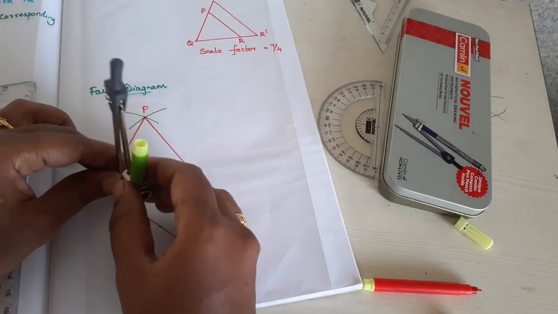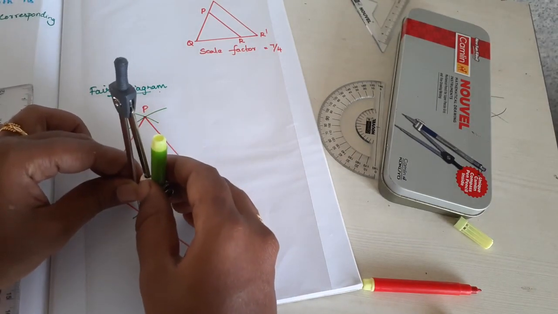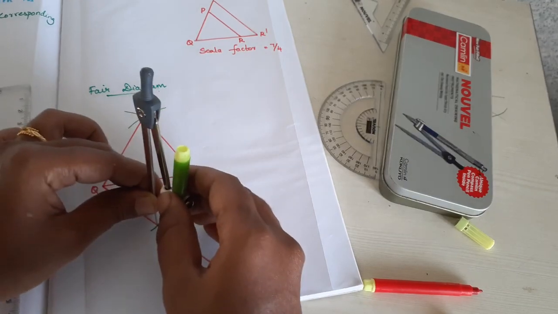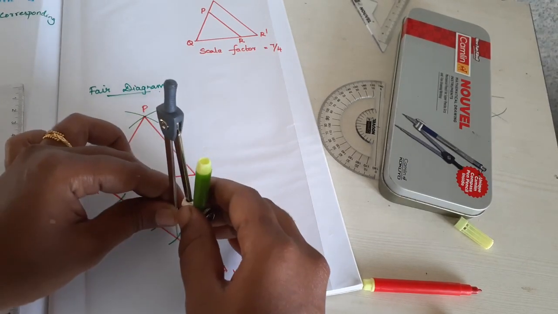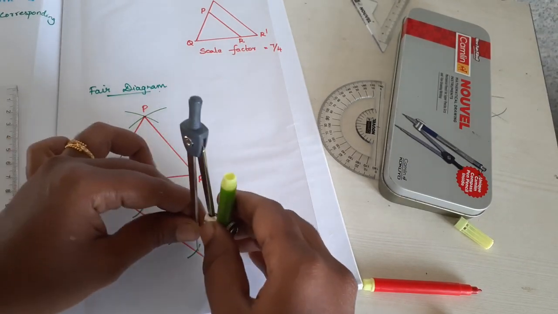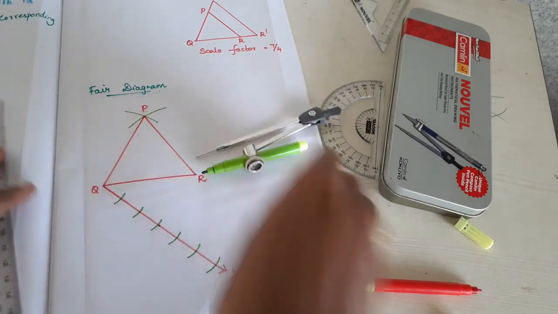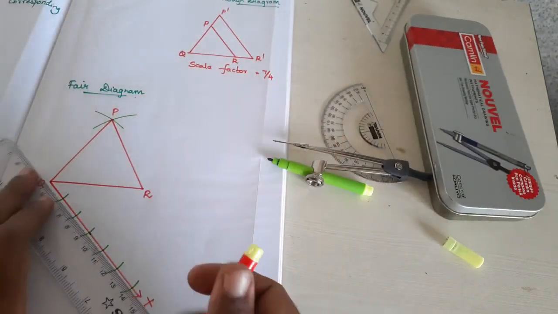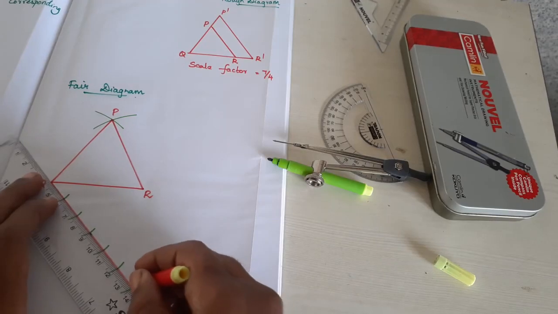1, 2, 3, 4, 5, 6, line. So we need to join, extend this, okay.